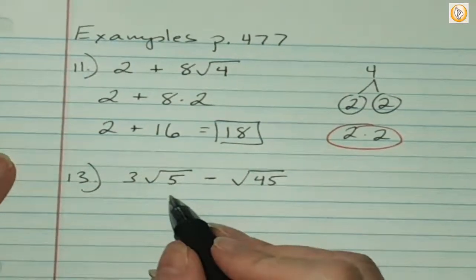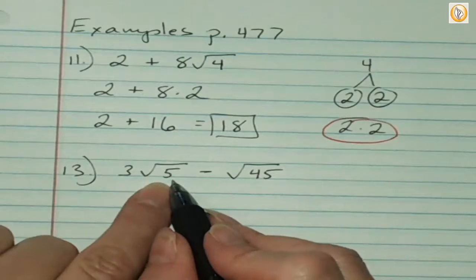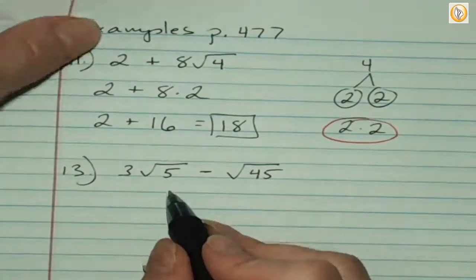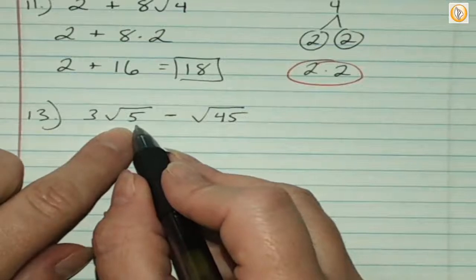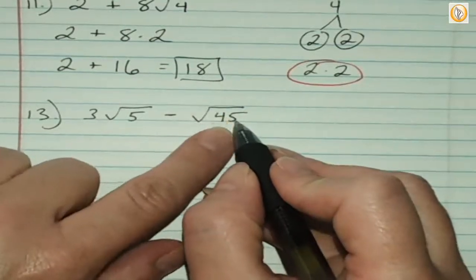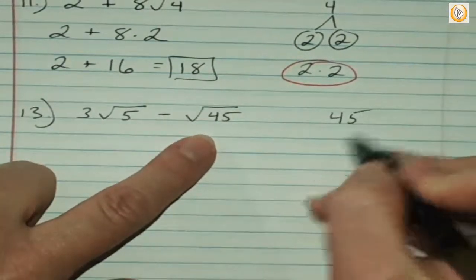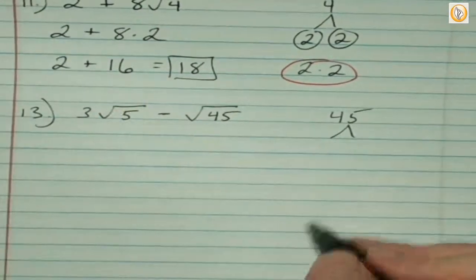Isn't that kind of what you're talking about, Talia? Okay, so this 5 is prime, correct? Joseph and Kelly, do y'all see that? So do I need to simplify it? No, I can't because it's prime. Now, 45 is not prime. They're not the same, so I do need to do that one.